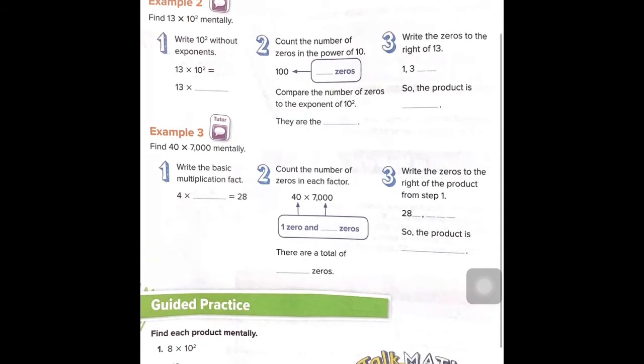For real now. Example 2, number 1. Write 2 squared without exponents. So this is where we have to translate what 2 squared is. Very good. It's actually saying 100 because there's 2 zeros in it. Count the number of zeros by powers of 10. There's 2 zeros in it. Compare the number of zeros to the exponent 2 squared. And they are what, my fine friends? They are the same. 100 is the same as saying 2 squared.